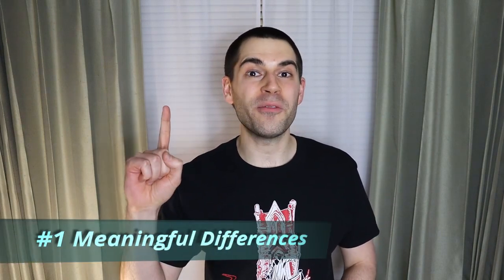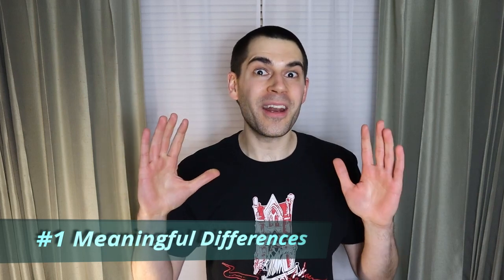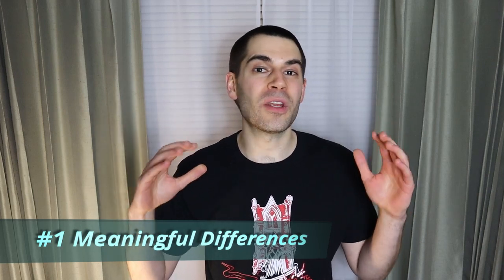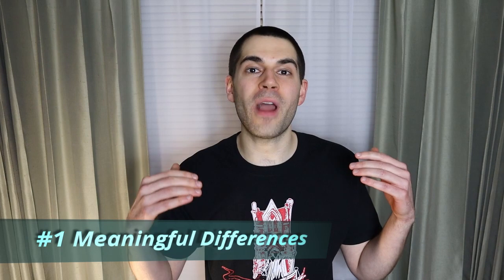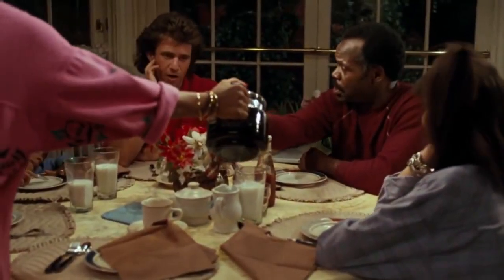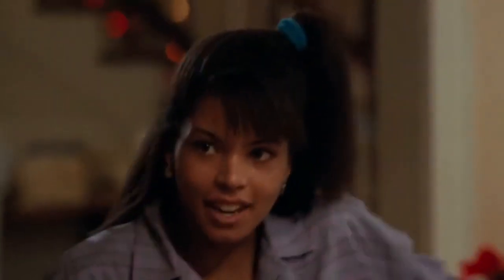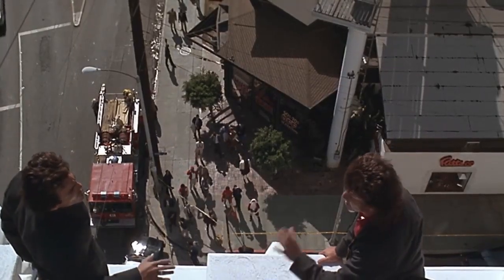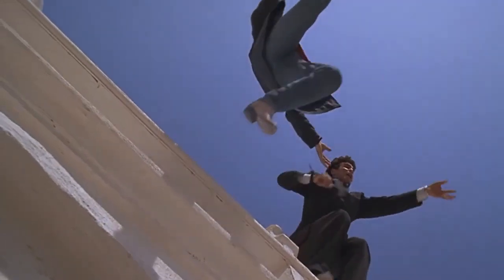Now, my first tip is to distinguish your two characters in a meaningful way. And you can do this in a lot of different ways. I think the most common one is what we see in buddy cop stories, where you have the straight-laced, by-the-book cop, and then you have the wild, off-the-handle cop. If you've ever seen Lethal Weapon, you know that Roger Murtaugh, Danny Glover's character, he's pretty much a normal guy. He's somebody we can relate to. And then you have Mel Gibson's character Riggs, who is just way off the handle. He's crazy, he's wild, he's jumping off buildings and putting guns to his head and everything.